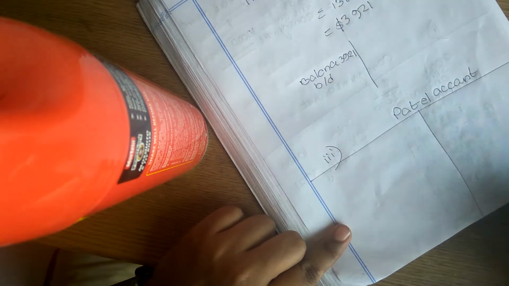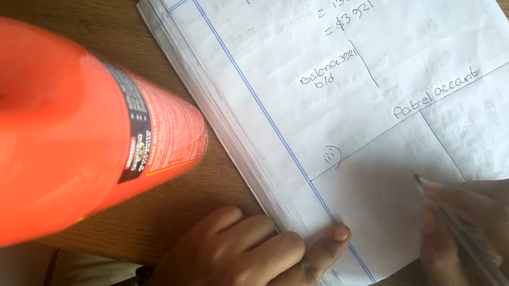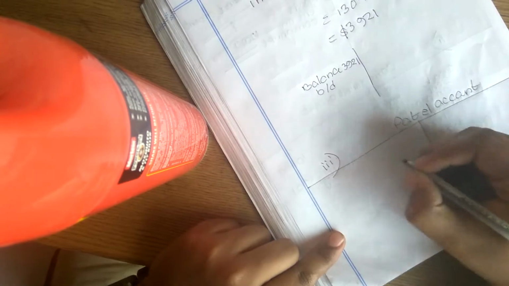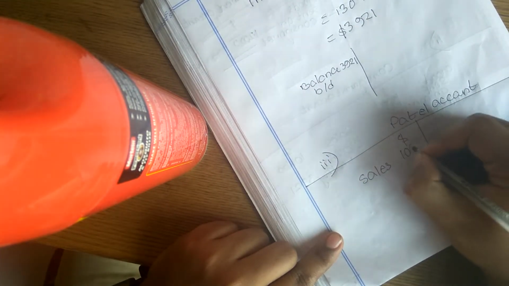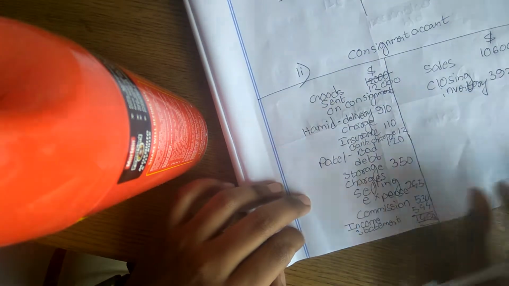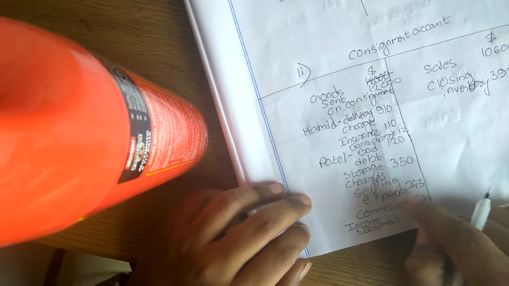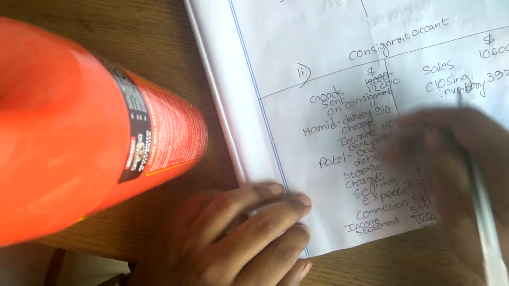So in Patel account, this will be the receipts. On the debit side we give the receipts, and on the credit side we give the payments. So receipts, we receive from him sales of 10,600, and what are our payments? So what are Patel's payments, not our payments. If we go to our previous page, we can see that he paid bad debt, storage charge, selling expense, and commission. So these four will come here.